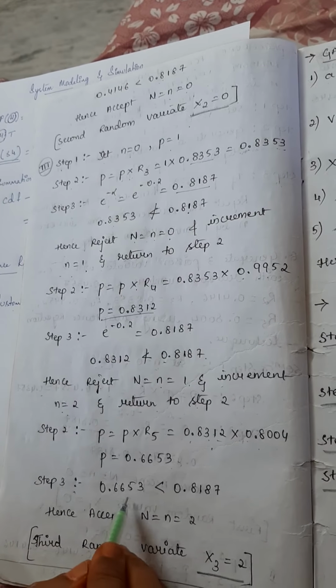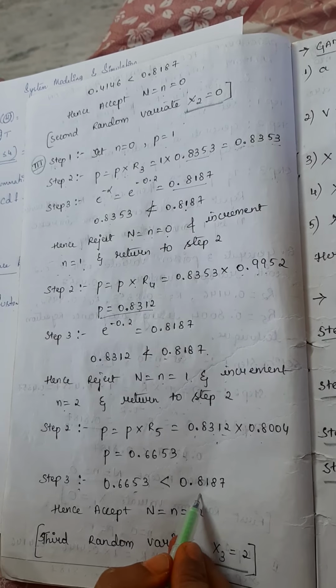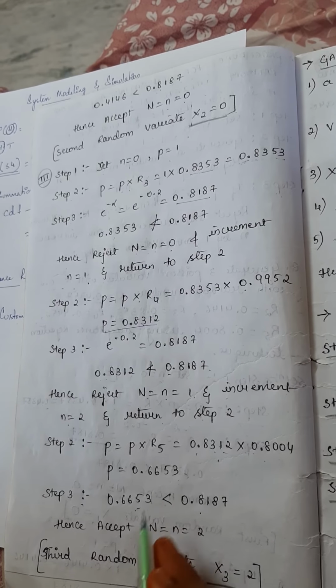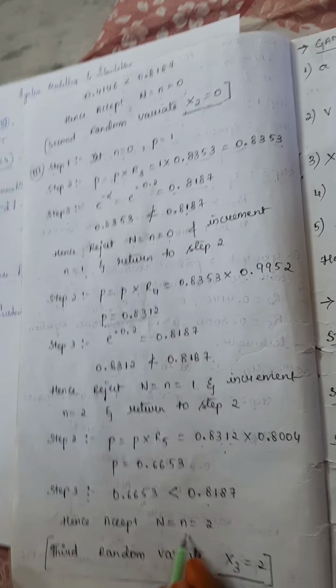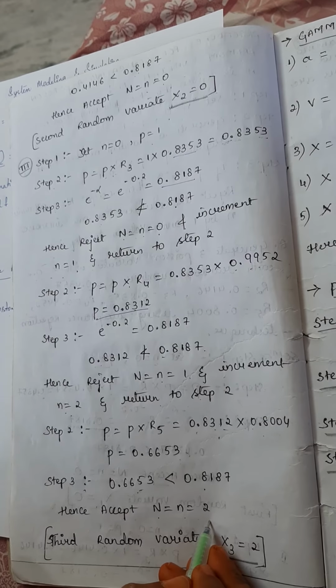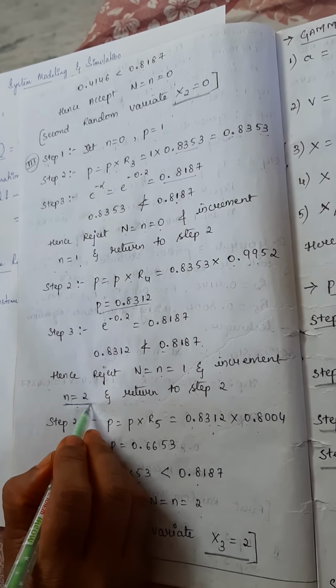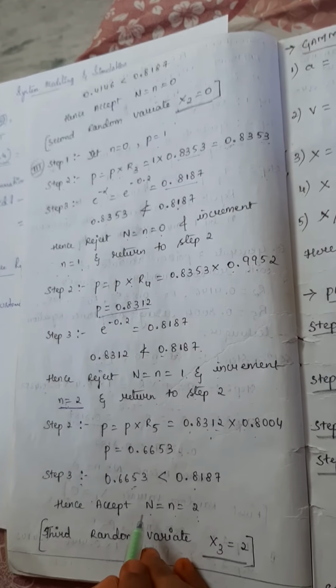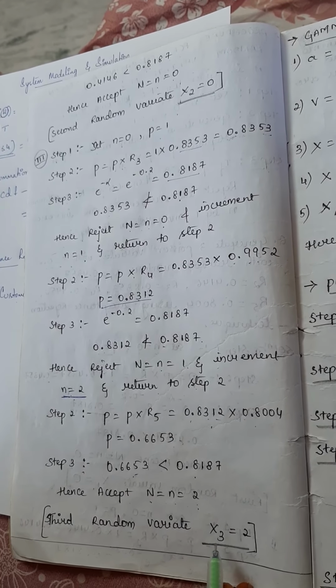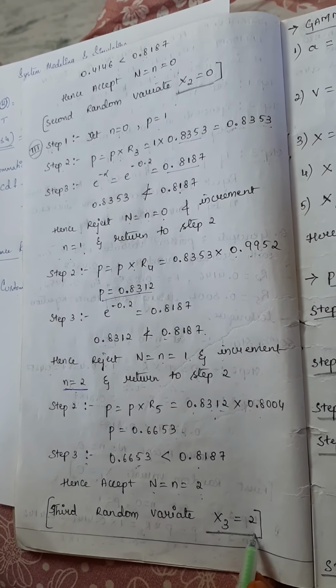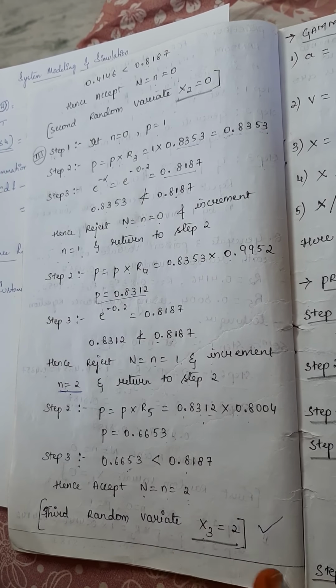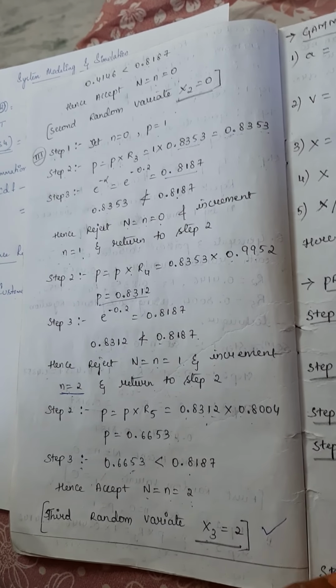Now step 3, compare P and e to the power of minus alpha. It is less than, so accept capital N equal to small n, that is 2. That is the third random variate, x3 equal to 2. This ends the problem. This is a very important question.